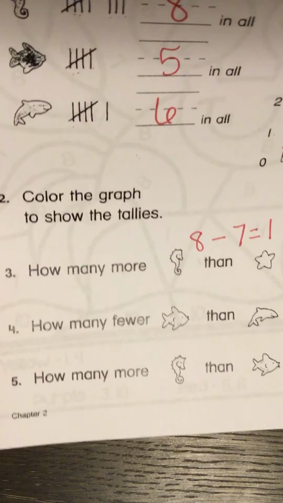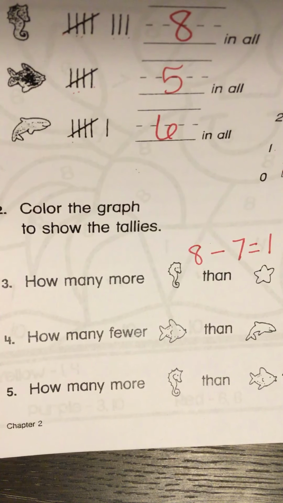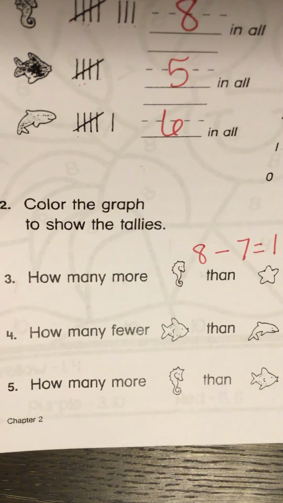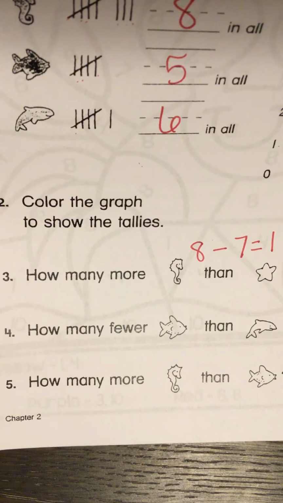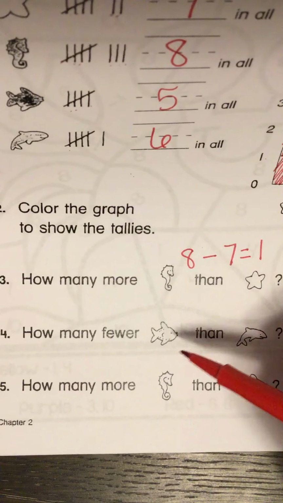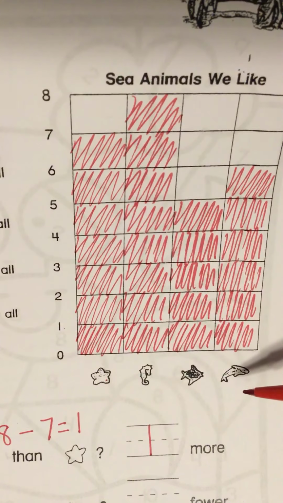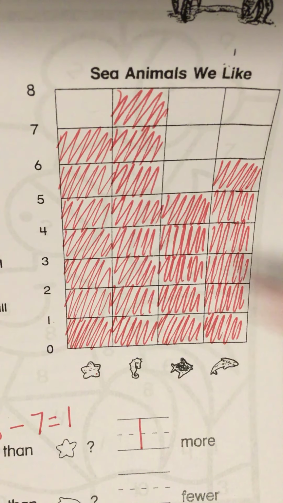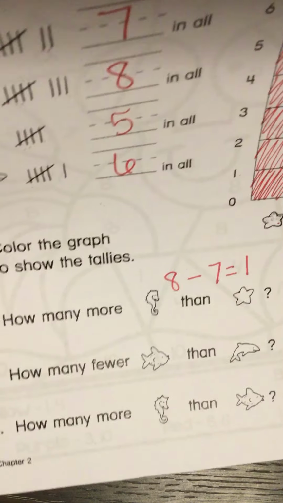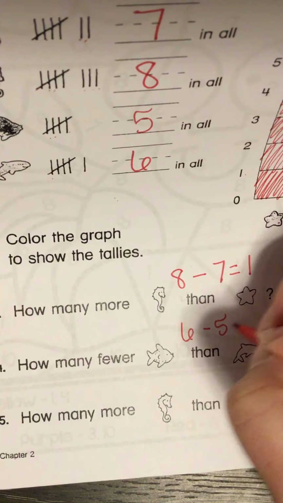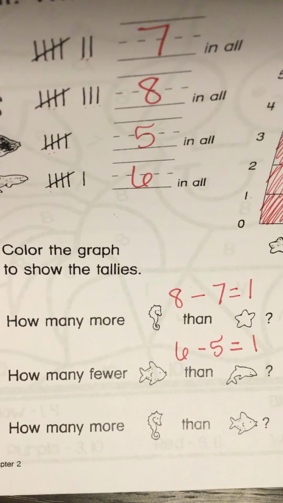Okay? Number 4 says, how many fewer fish are there than the dolphins? How many fewer? So that also means that we're going to subtract. Now, one thing we need to remember when we're subtracting, the biggest number always goes first. So let's see how many fish we have. We have 5 fish, and the dolphins we have 6. So we know we're going to subtract. Biggest number goes first. So we're going to do 6 minus 5. So 6 minus 5 equals 1. So there's 1 fewer fish than the dolphin.